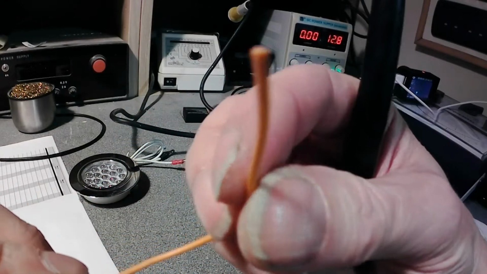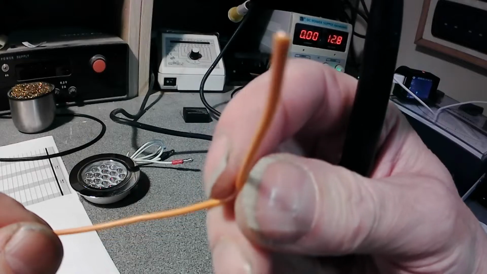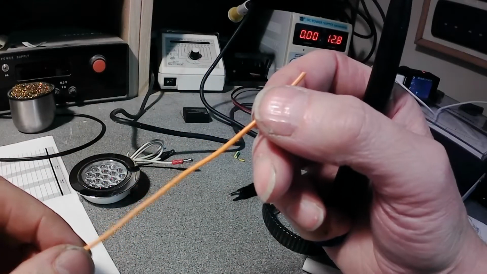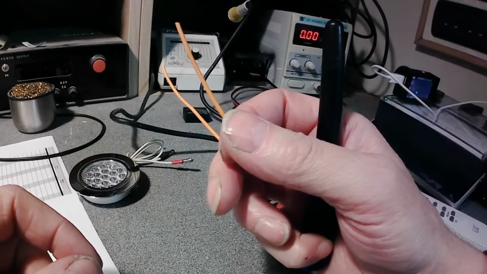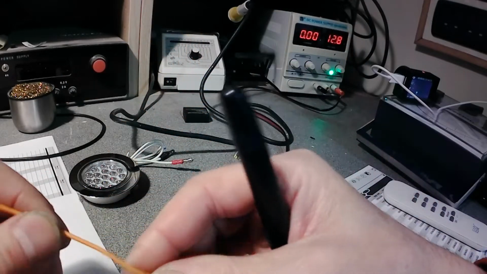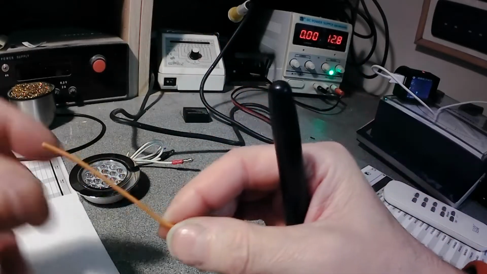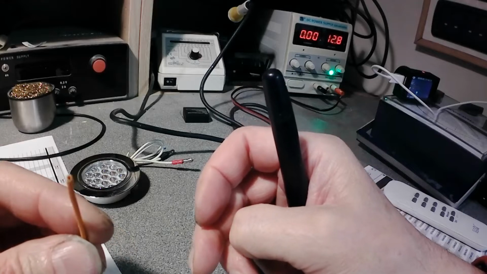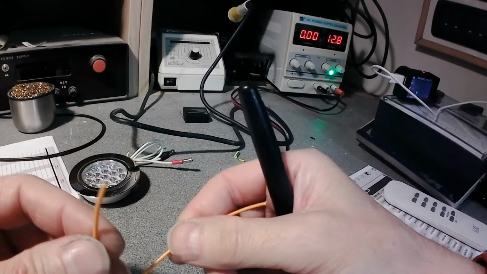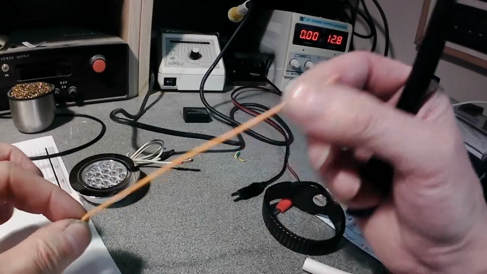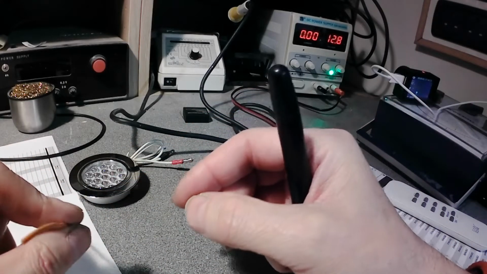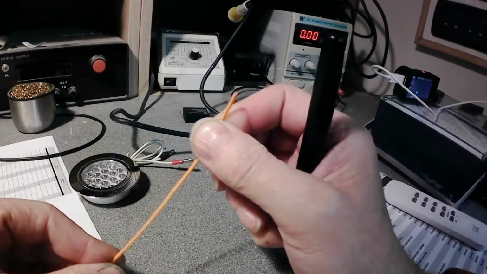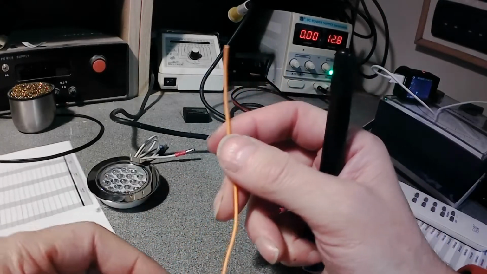This is 1 square mil wiring, and it is claimed by the seller usually to be rated for 16.5 amps. Does it mean we can send 16 amps through such a thin wire? It's yes and no.